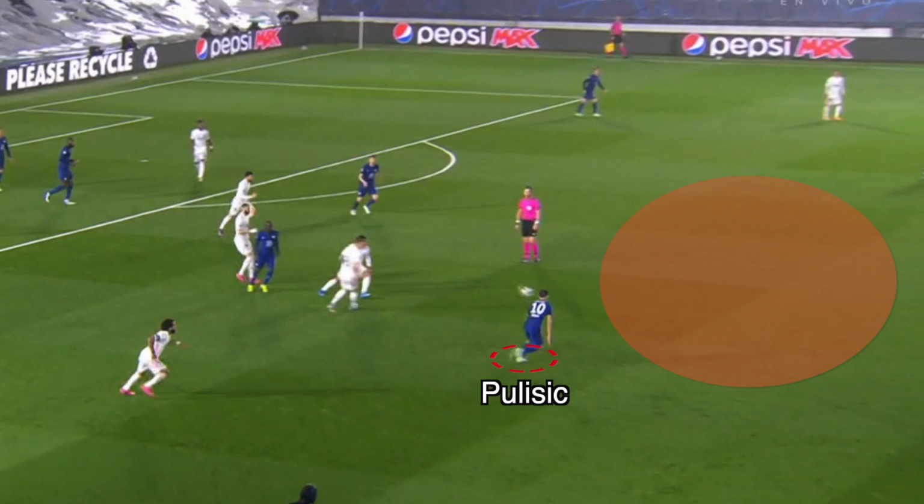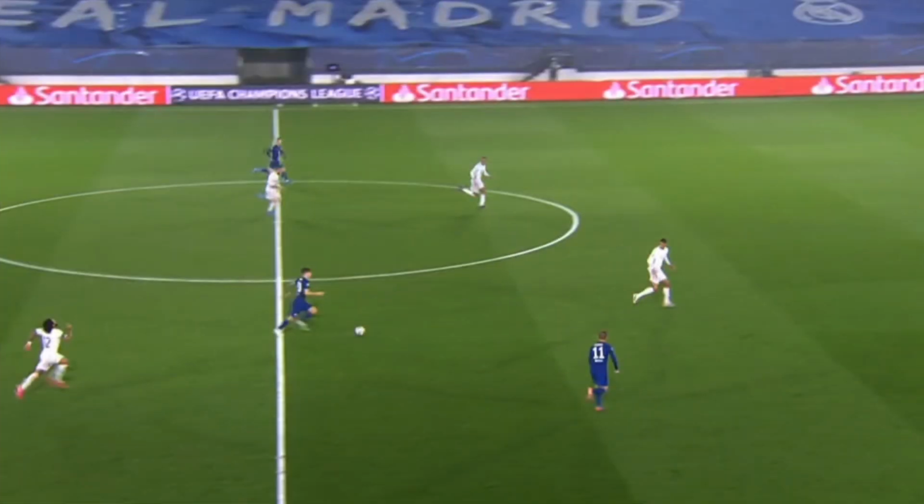He gives the ball perfectly. The only pass he could have made in this situation. He finds Pulisic again in that midfield. And Pulisic again just darts towards Real Madrid's goal, here in a 3 versus 3 counterattack.